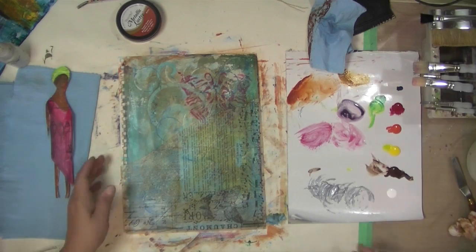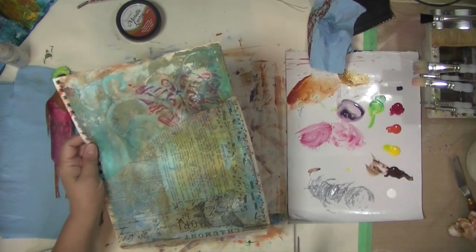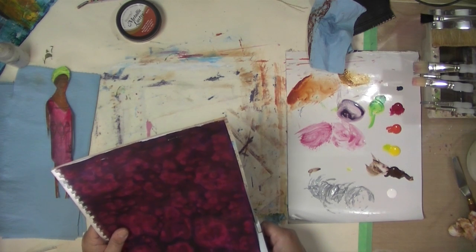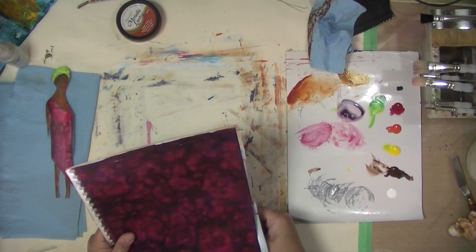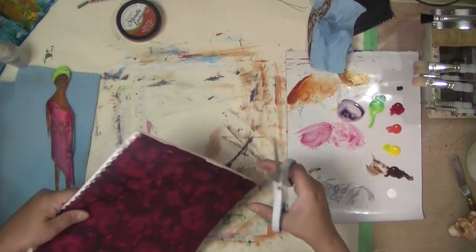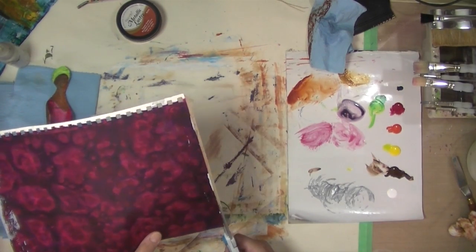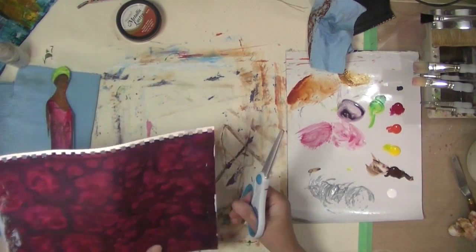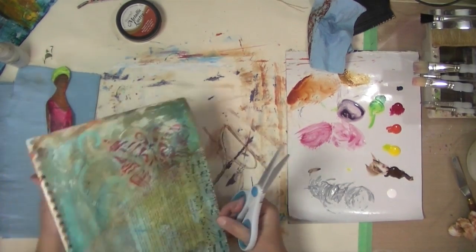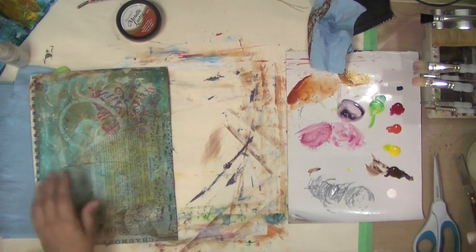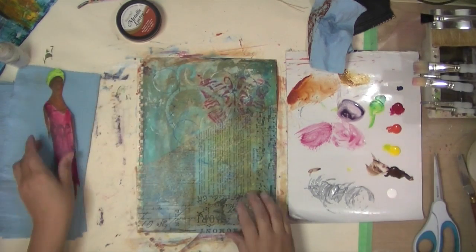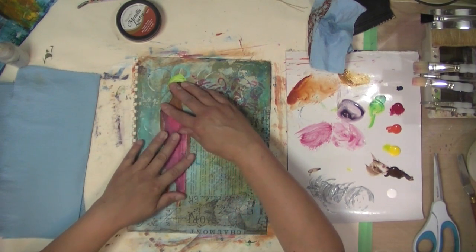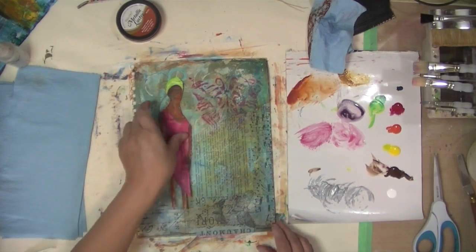Like so. Now what I better do before I get too sidetracked is trim down the tissue. There we go. And put her right there.